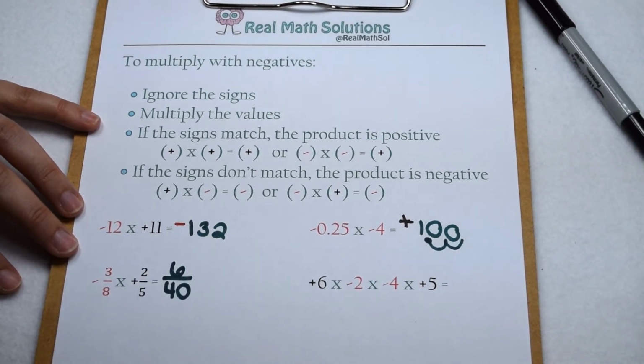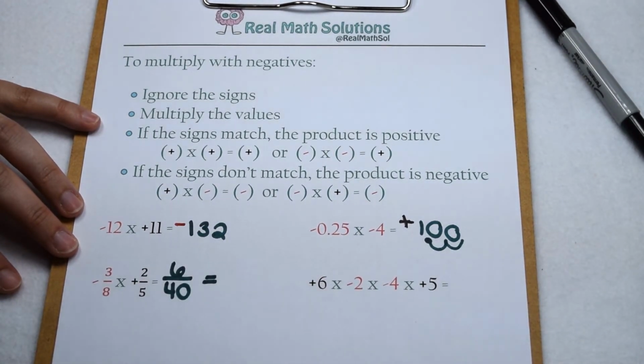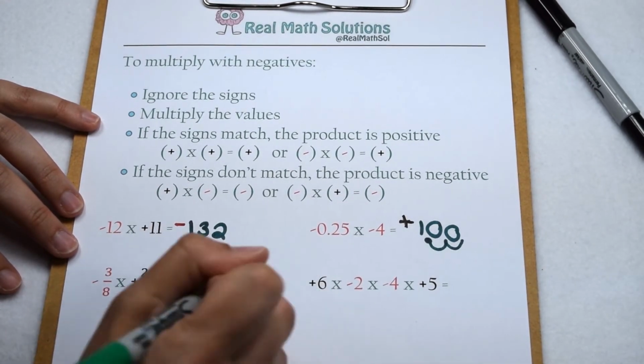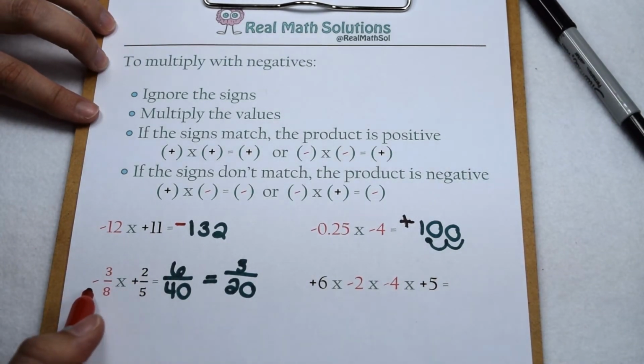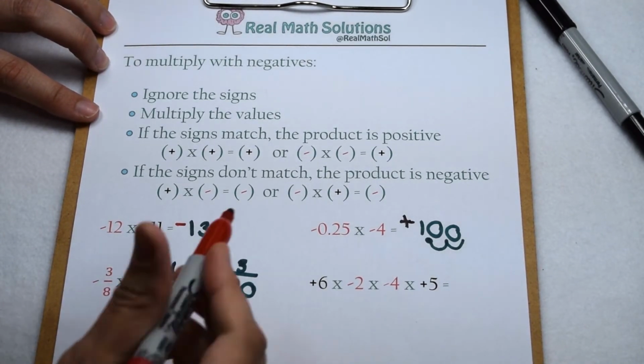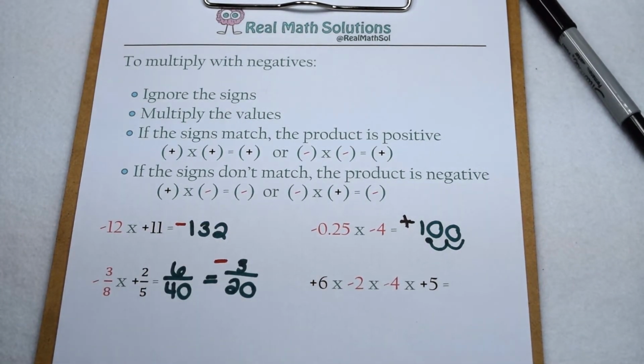6 over 40 isn't in lowest terms. The greatest common factor of 6 and 40 is 2, so I'm going to divide both my numerator and my denominator by 2. 6 divided by 2 gives me 3. 40 divided by 2 gives me 20. So in lowest terms, I have 3/20. Since my signs don't match, I have a negative 3/8 and a positive 2/5. That tells me that my product is also going to be negative. So my final solution comes out to be negative 3/20.